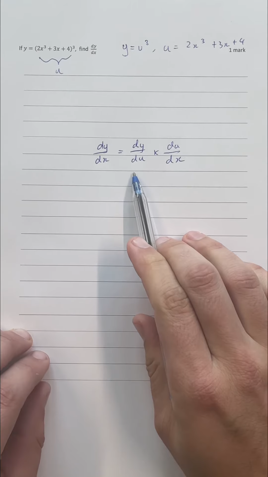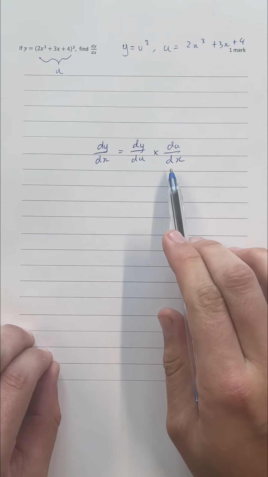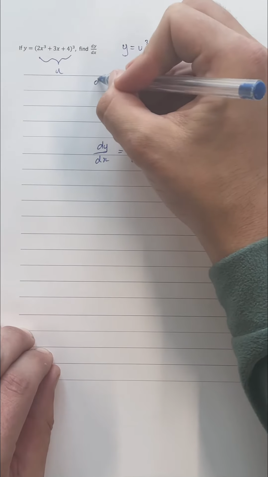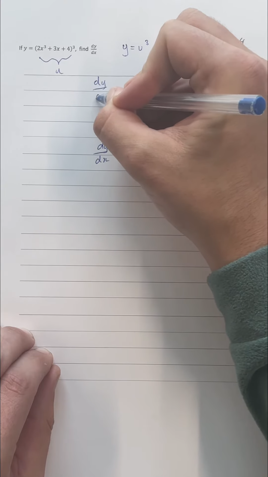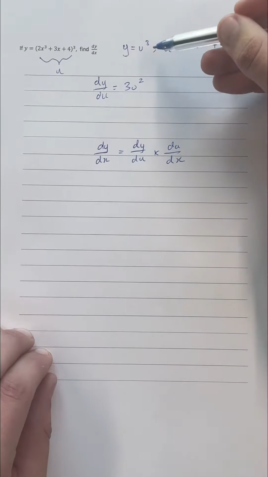Now what you can see from our final equation is that we need to evaluate the derivative of y with respect to u, and then the derivative of u with respect to x. The derivative of y with respect to u is pretty simple because we know that y is equal to u^3. So dy/du is just equal to 3u^2, using our normal power rule of differentiation.